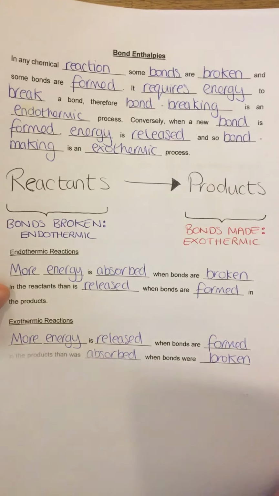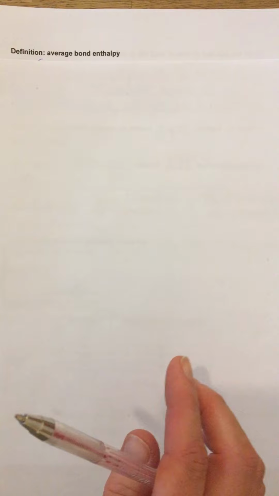So average bond enthalpy is a definition that you need to know and remember. Here is the definition. It is the energy required to break 1 mole of a covalent bond in a gaseous molecule averaged over a range of compounds. You saw that definition on the PowerPoint a moment ago, and there it is again, and you need to know it, you need to learn it.